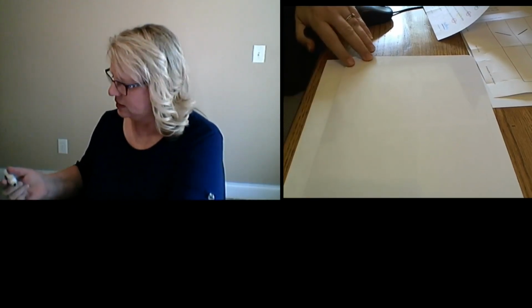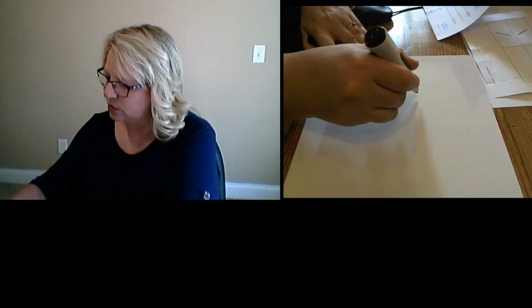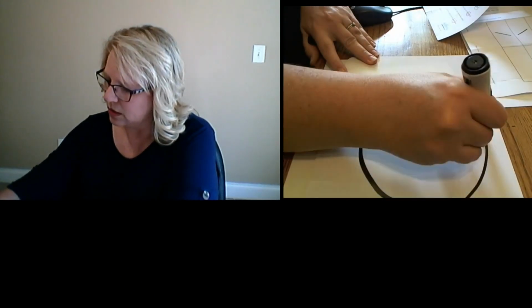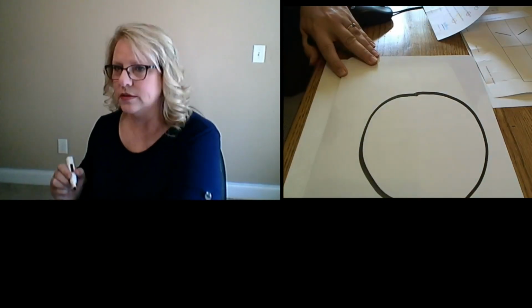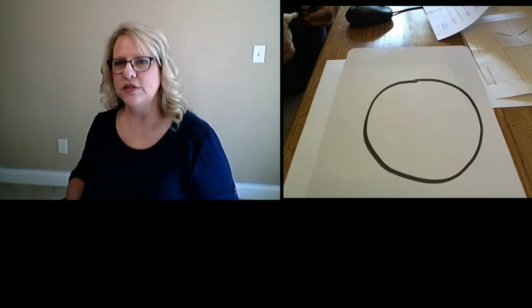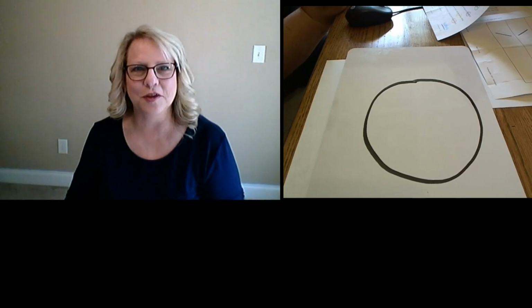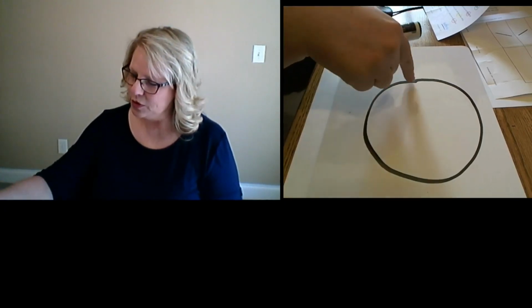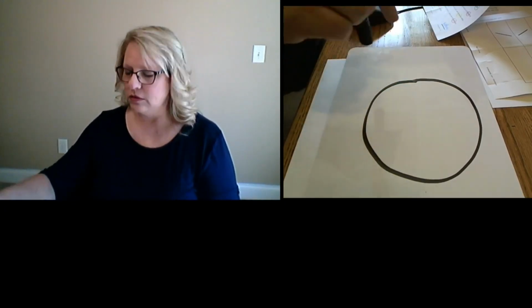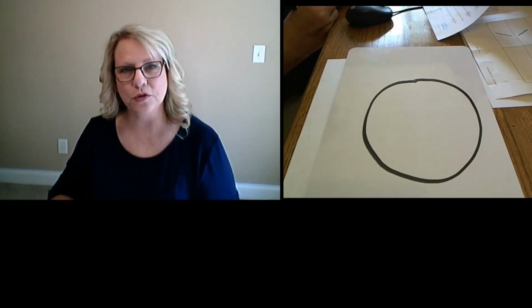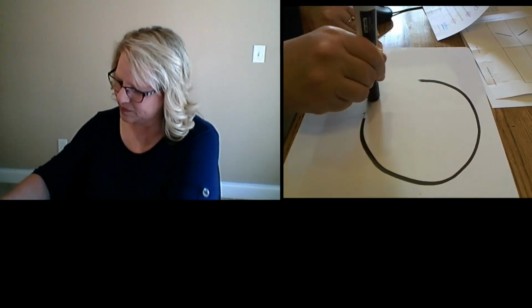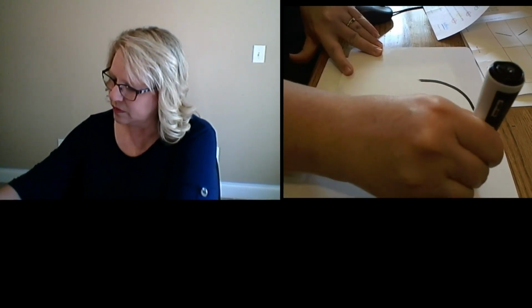My next shape looks like this. Oops. My next shape looks like this. What is that shape called? That's right. This one is a circle. A circle. And for these, we started here and we went to the left and we drew it around and back to the top. And that made our circle. Awesome job with that. This one off.